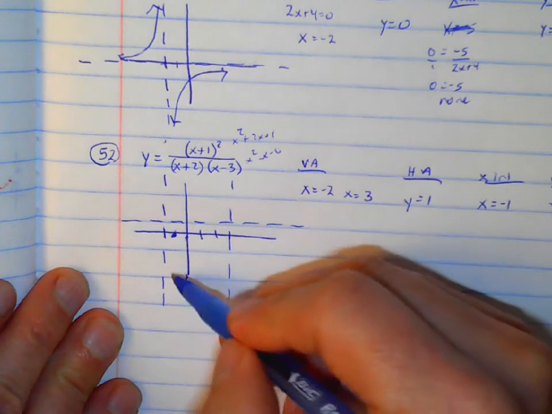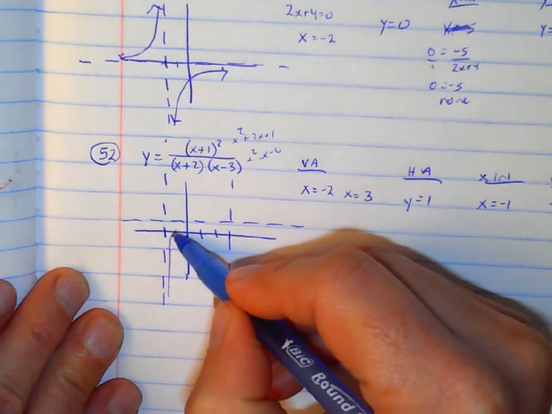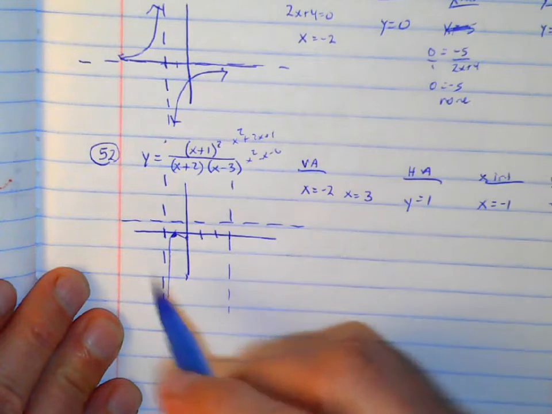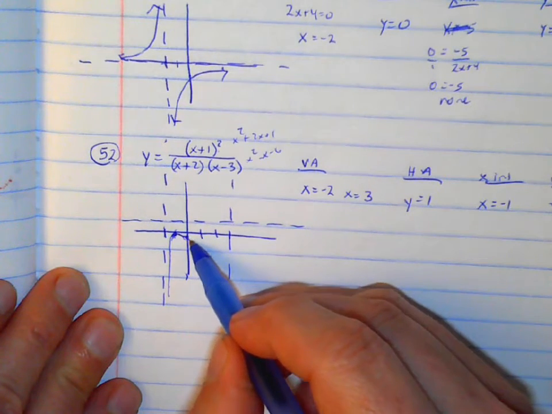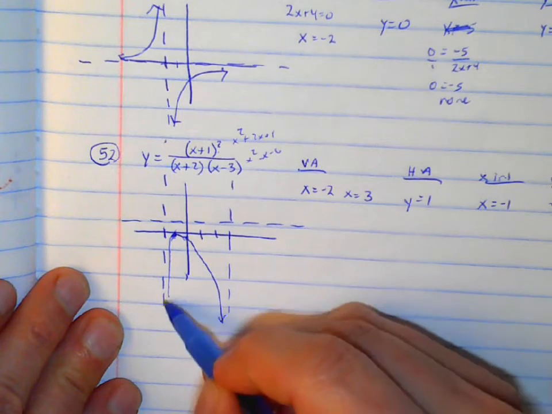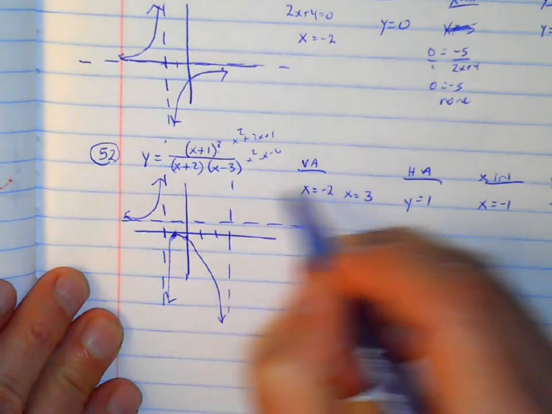Okay, so this graph goes like this. Kind of a double 0 there, right, at -1. And comes back down. And then if that's there, that means this is up here and up here.